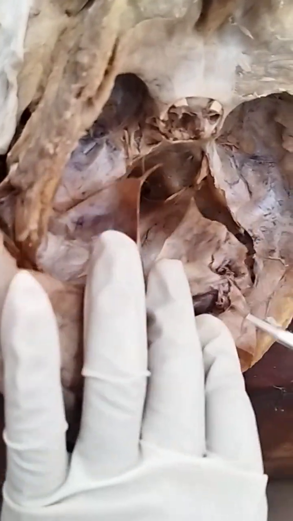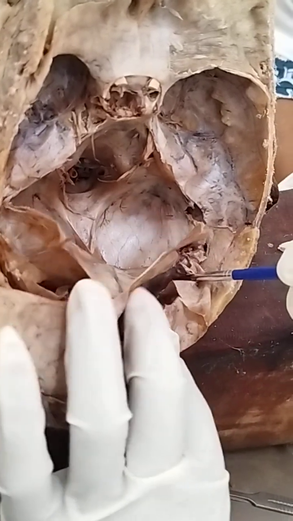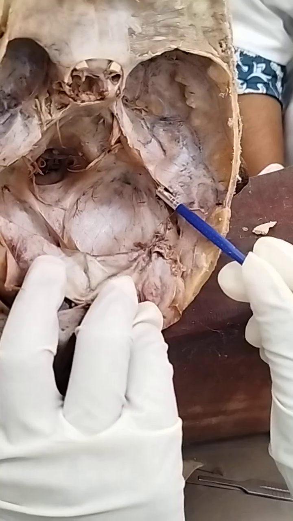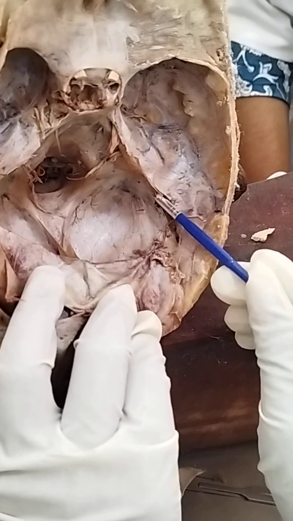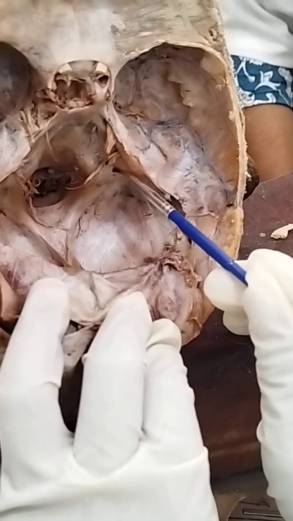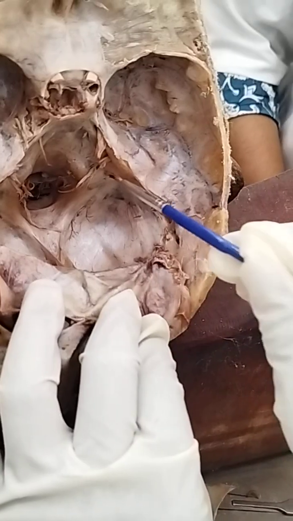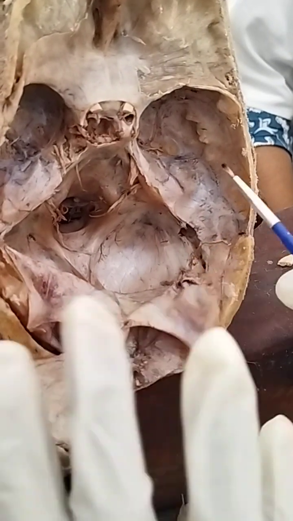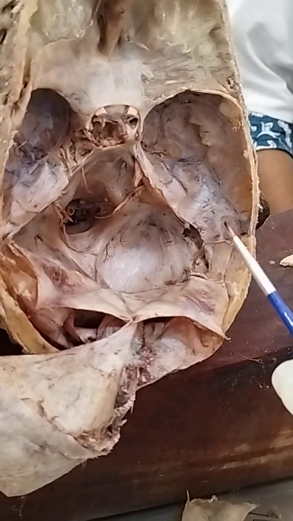Just see here, this is the transverse sinus. This is the sigmoid sinus. Then it continues as the internal jugular vein and enters the posterior part of the jugular foramen. Continuing through this foramen, it enters the neck region. These are the structures passing through the foramens.